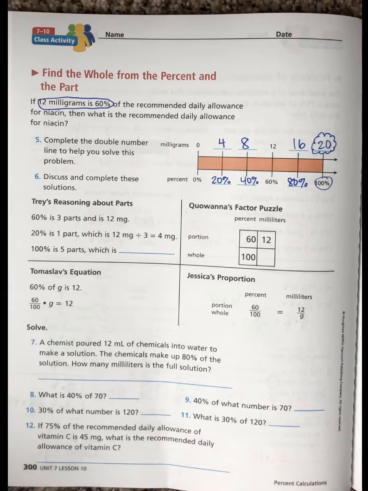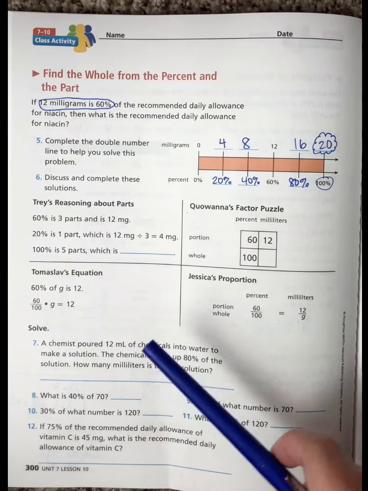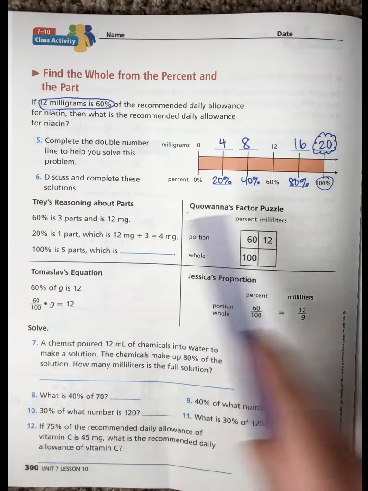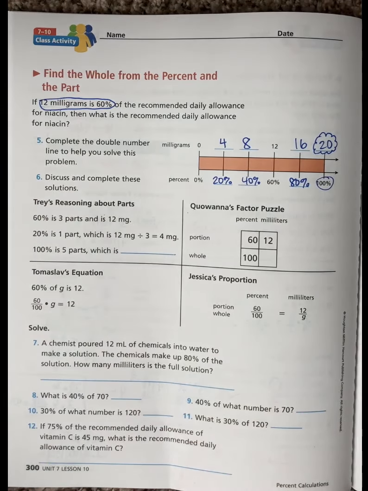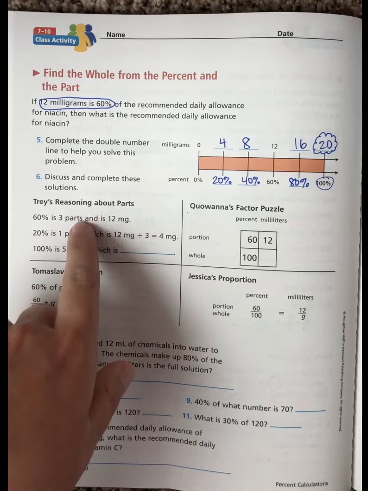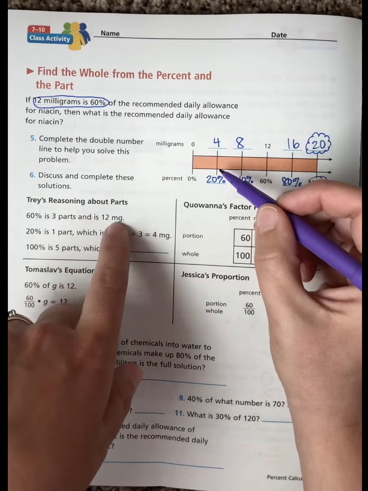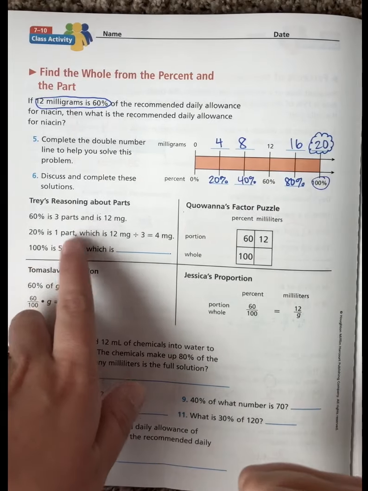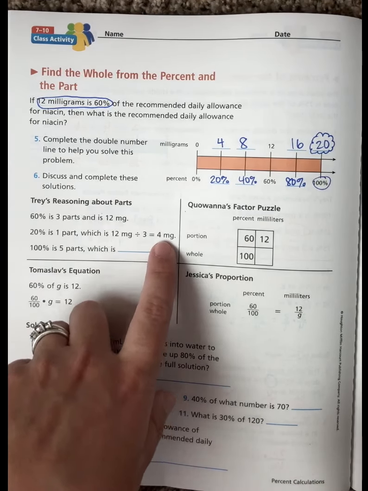All right, so number 6. Number 6 is broken up into 4 parts. There's 4 different strategies. It's the same strategies as before, just different missing numbers. So let's check it out. The first student says 60% is 3 parts, right? So here's our 60%. That was 3 parts, which is 12. And 20% is just 1 part, which is 12 divided by 3, which is 4.